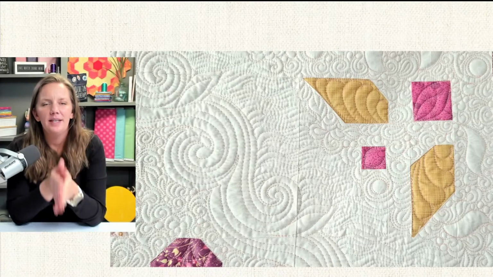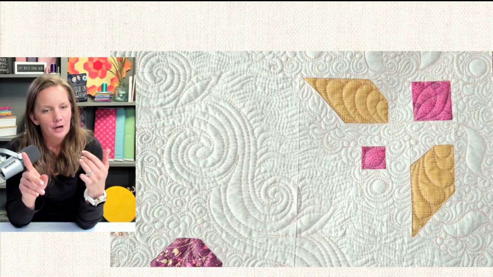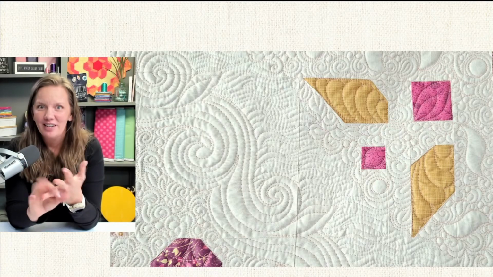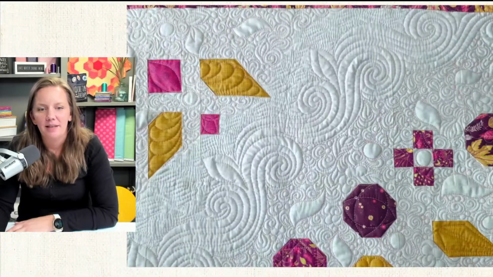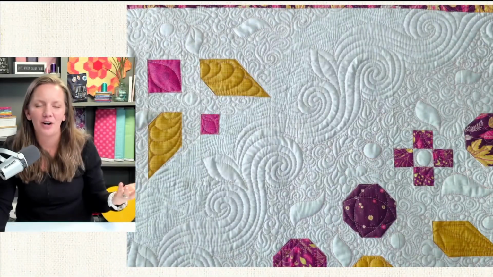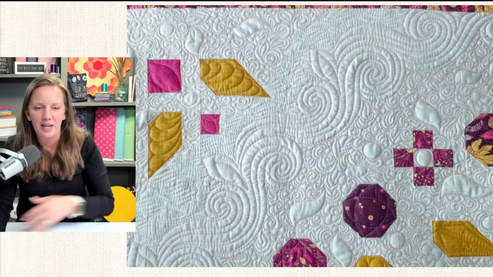So when I started, I wasn't sure what I was going to do in each block, but I did know that I was going to use continuous curve and diagonal lines and maybe some feathers. And then I just marked some guidelines and just let the quilting kind of create itself. Again, you might say that's easy to say, but once you get more comfortable with it, you can kind of imagine what that would look like.